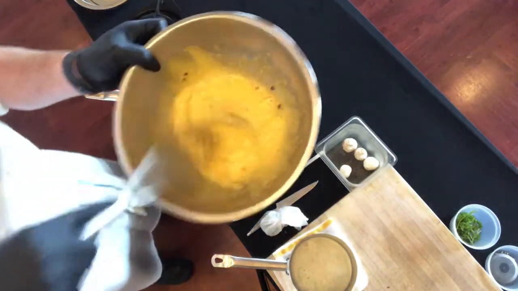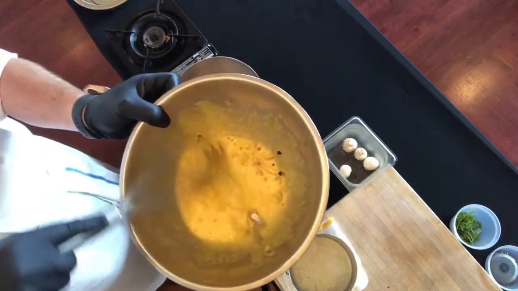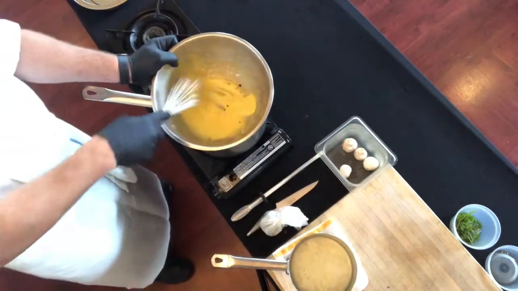So we're almost there. You can see it's starting to lighten up a little bit. It's starting to get a little bit thicker. We'll go a little bit more.